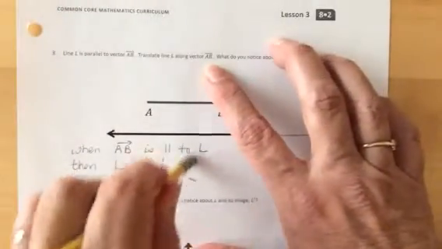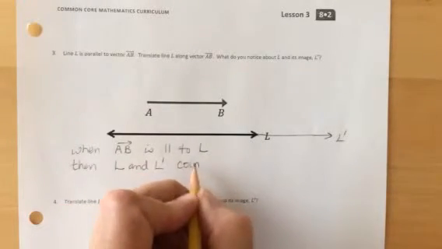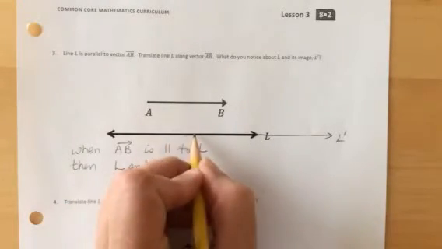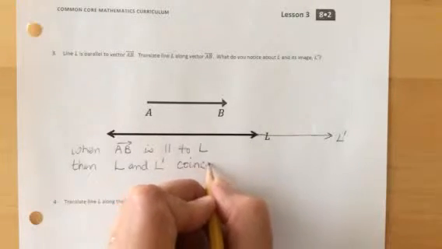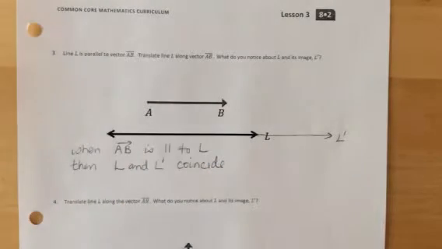So we saw that the vector didn't actually need to be part of the line like in exercise 2, but if it's parallel, then the line and its image are going to coincide. Okay? So both of those are going to result in L prime being the exact same line as L.